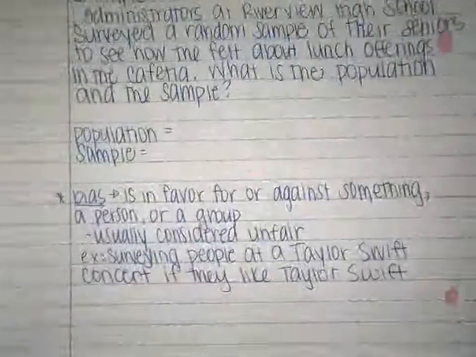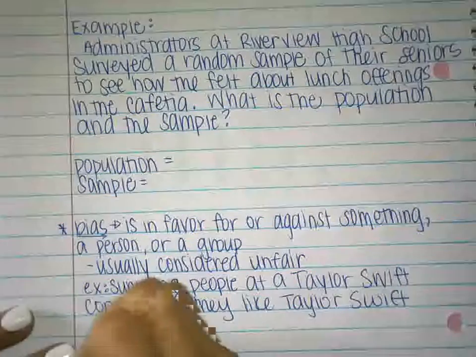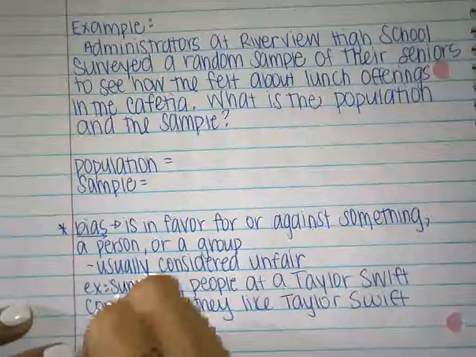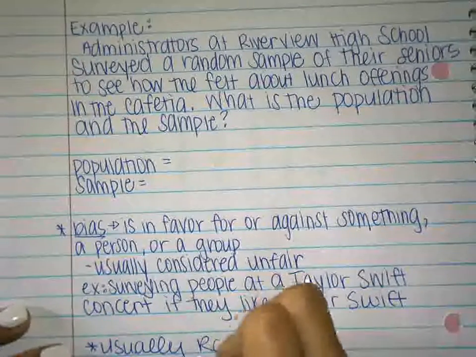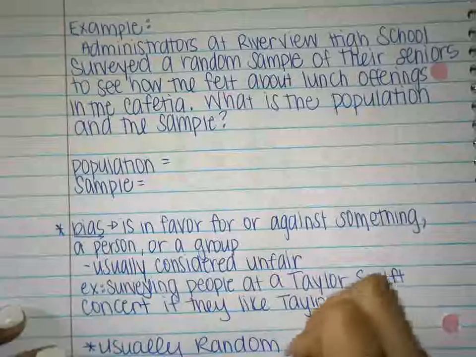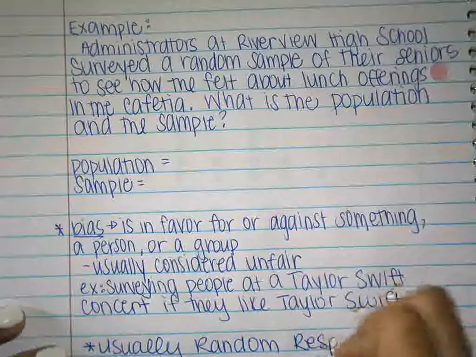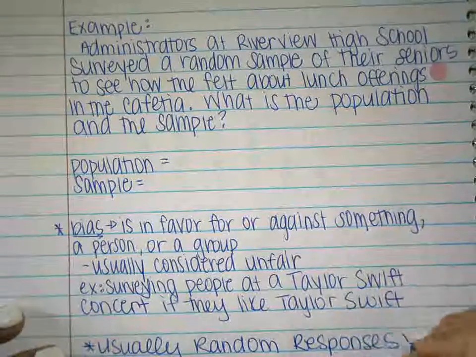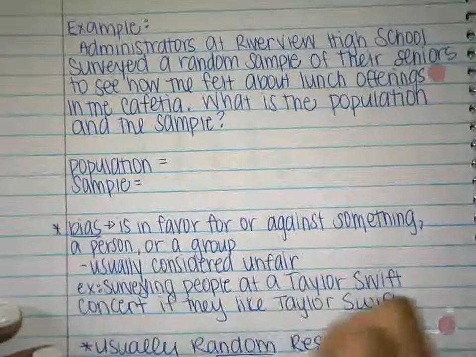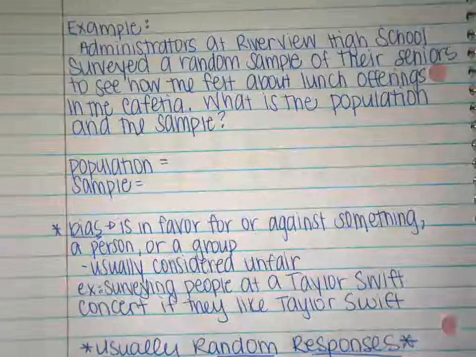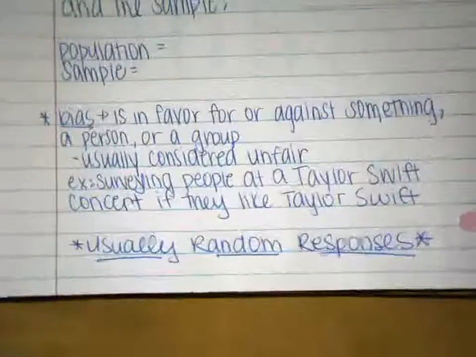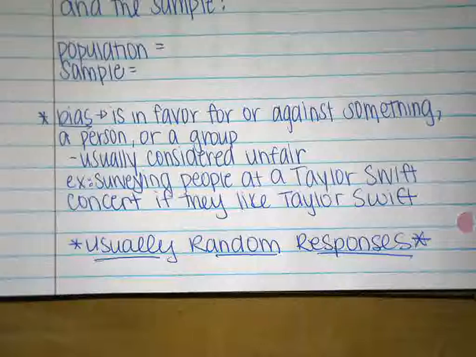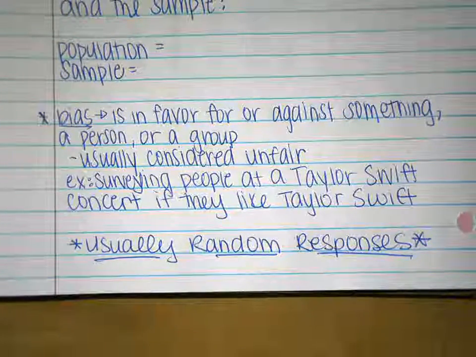One thing I also want to note that I did not write down is it is usually random responses. You want to get random responses. So if your question will not allow you to get random responses, then it's most likely biased in some way, shape, or form.